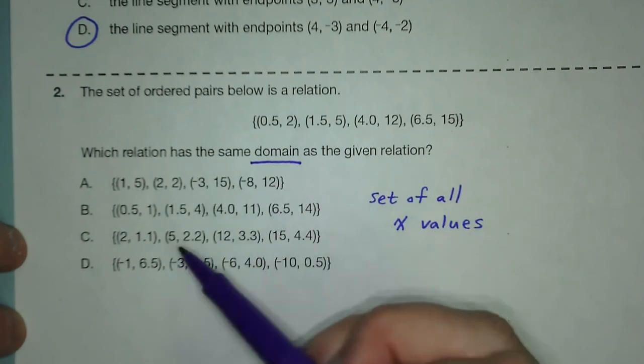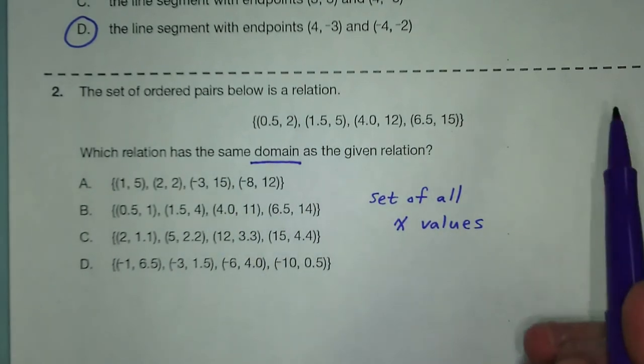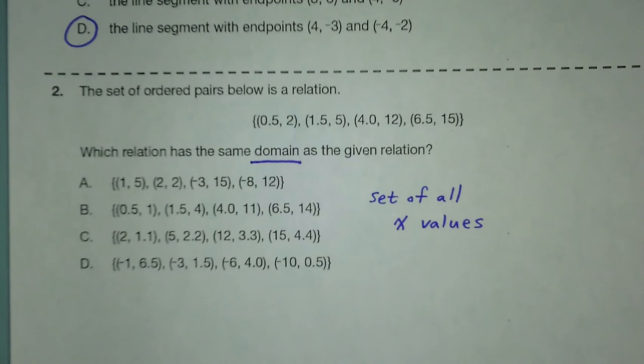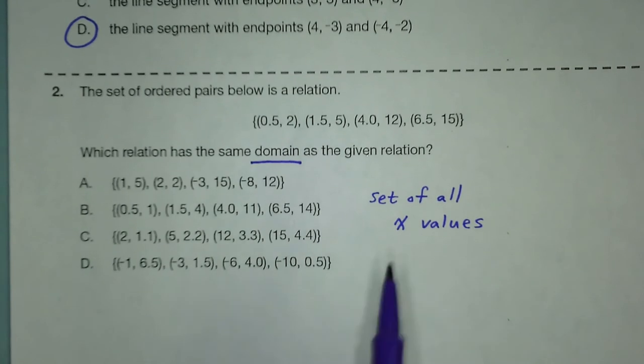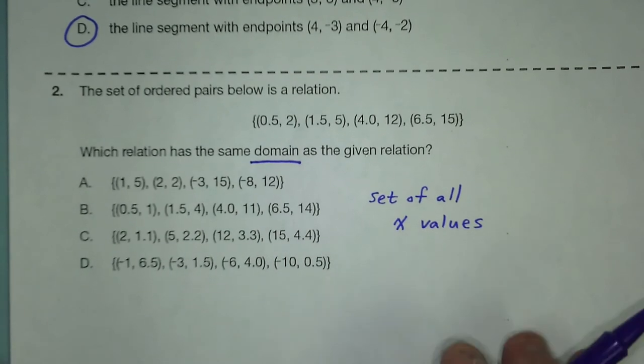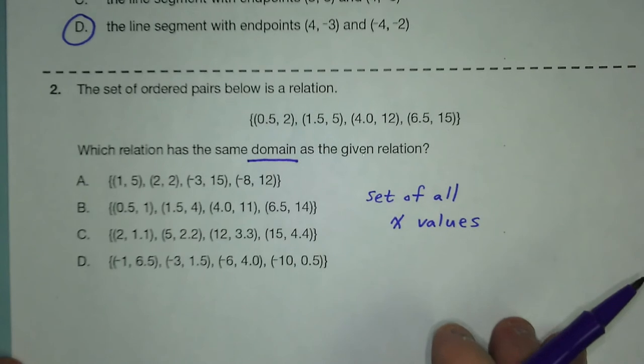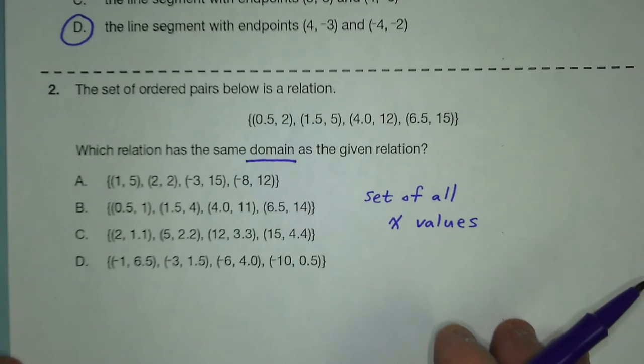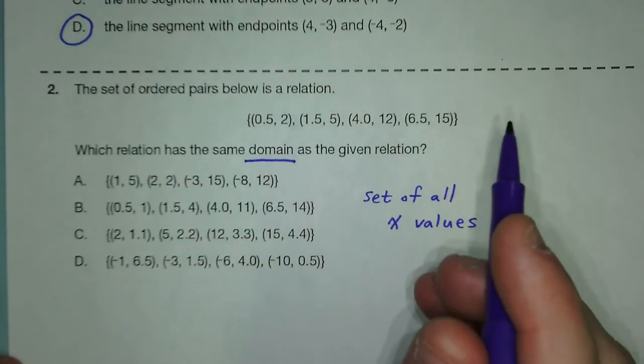So which one of these options has the same domain? A pretty simple question. All you got to do is go through the choices, which is how a lot of multiple choice questions are designed. You really have no choice but to just go through the A, B, C, D choices to figure out which one's the answer.